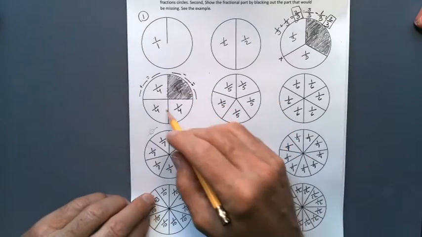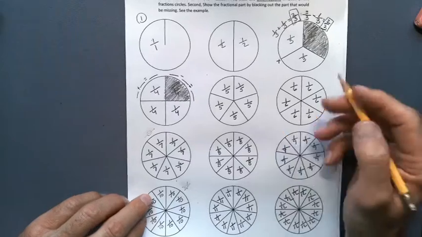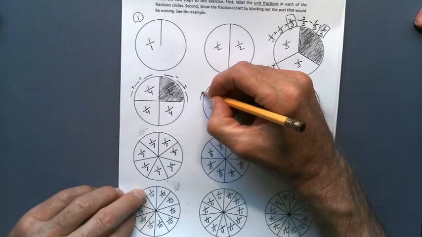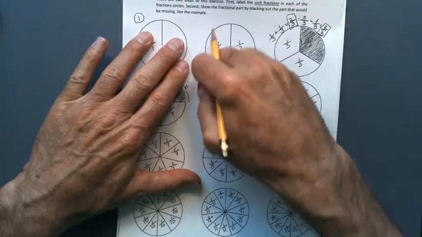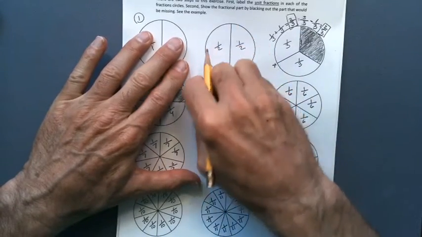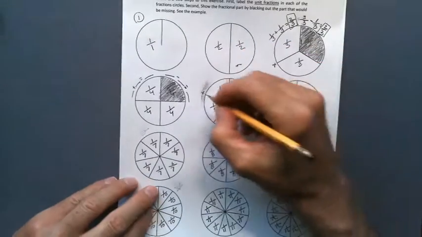So I want you to do this for all of these fractions. Do you want me to fill that in? Okay, I'll fill that in. So we're going to have some fraction plus, I guess we could do it right on the division here.